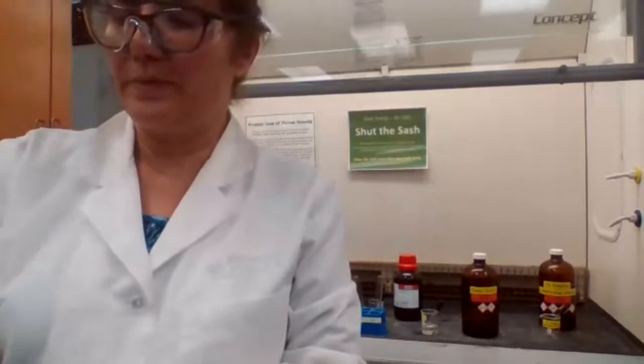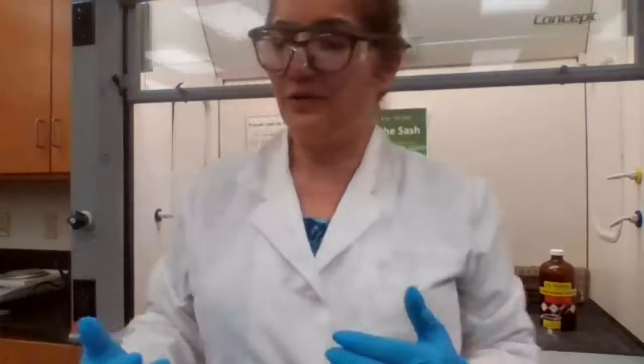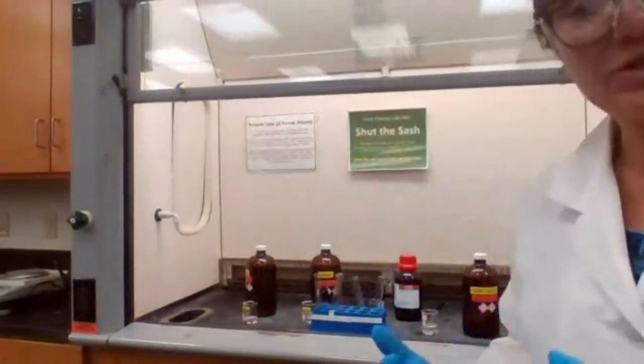Moving to part B of the experiment, we want to test the hydrocarbons with bromine solution. The reaction of bromine with hydrocarbons is very fast and often used as a test for unsaturation.